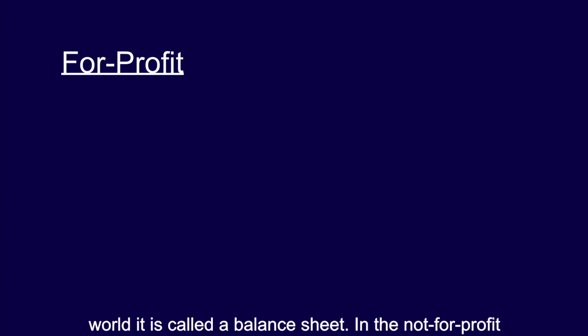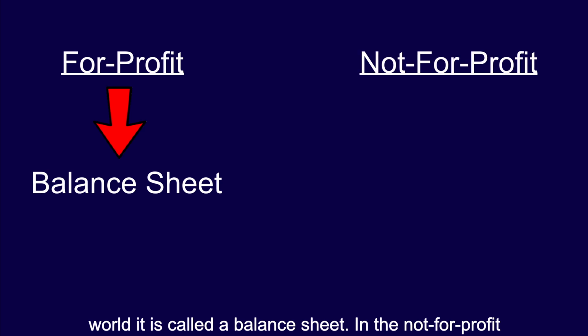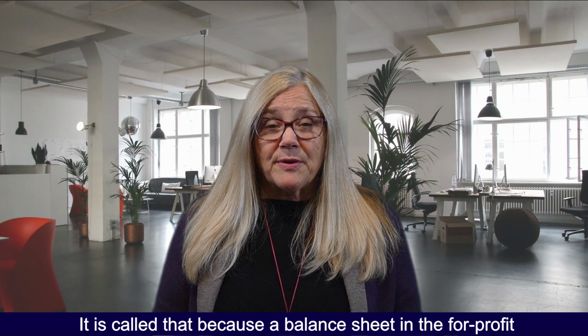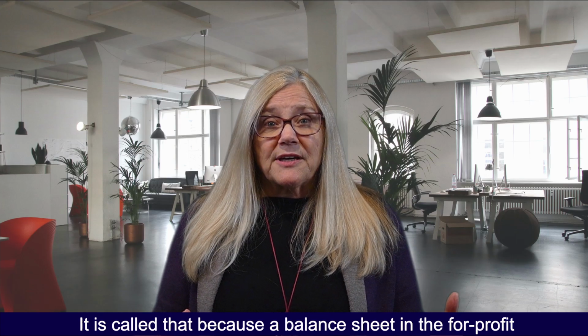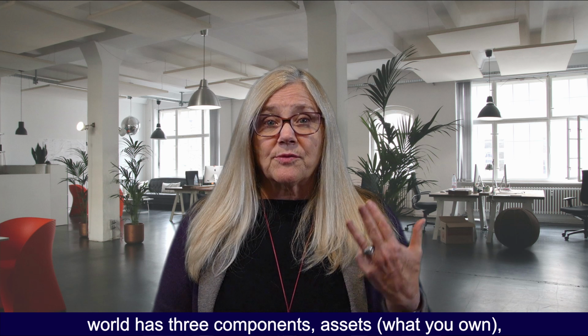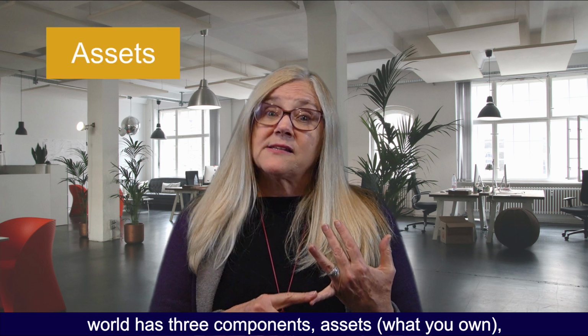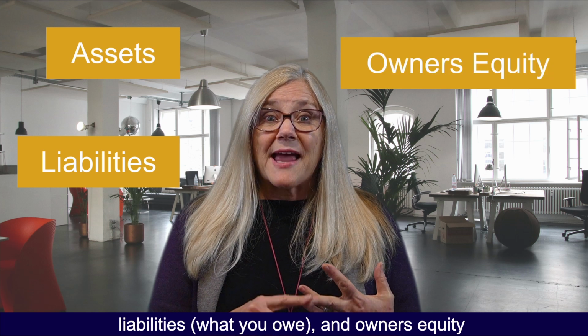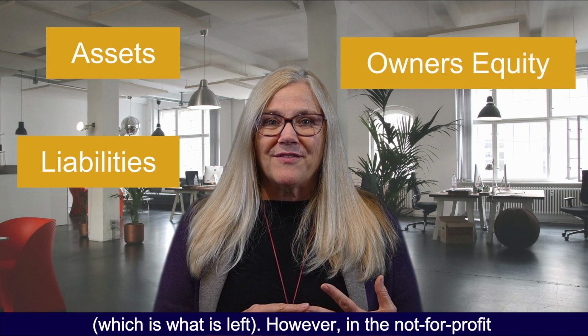In the for-profit world, it is called a balance sheet. In the not-for-profit world, it is called a statement of financial position. It is called that because a balance sheet in the for-profit world has three components: assets, what you own; liabilities, what you owe; and owner's equity, which is what is left.